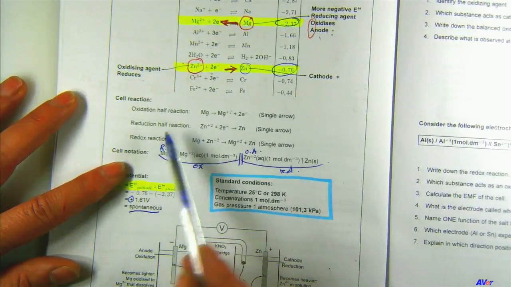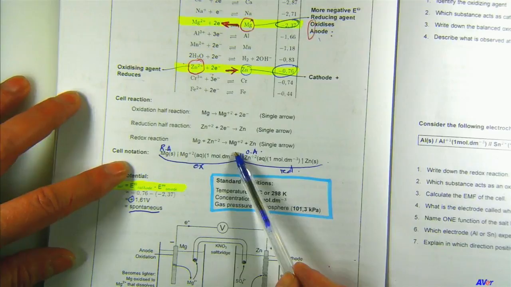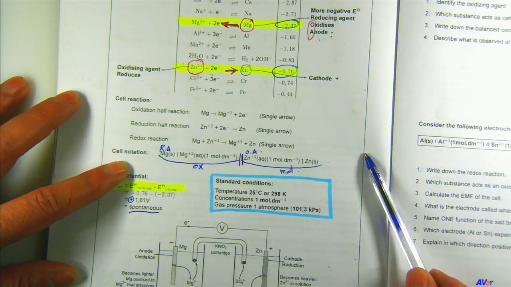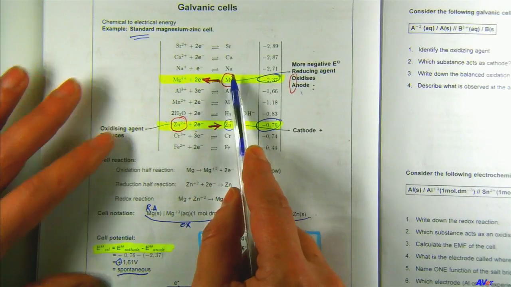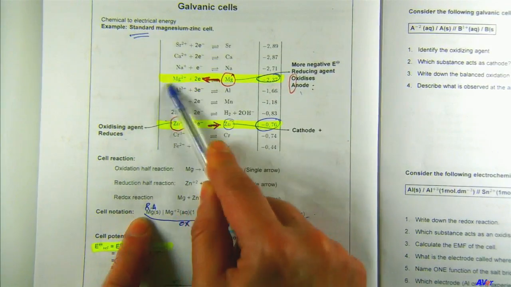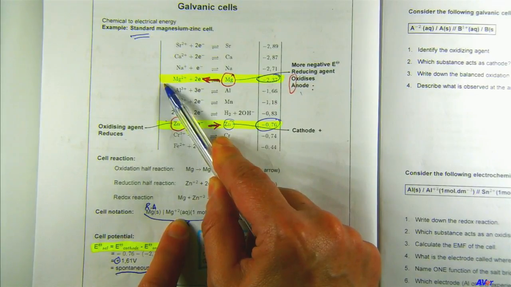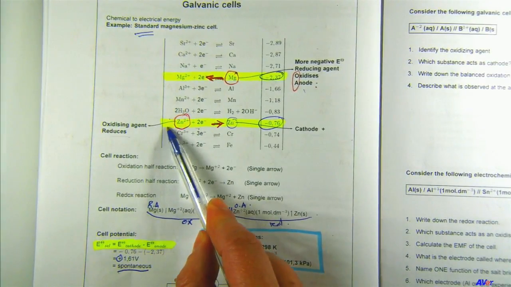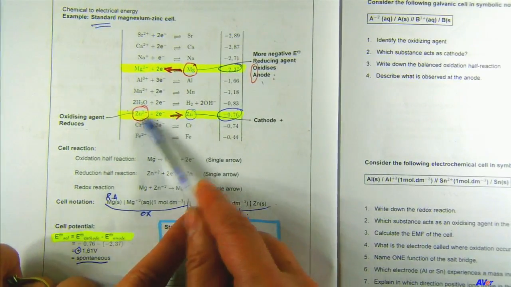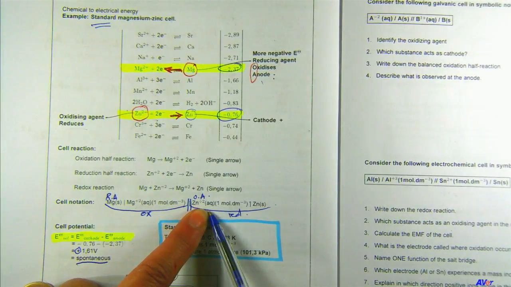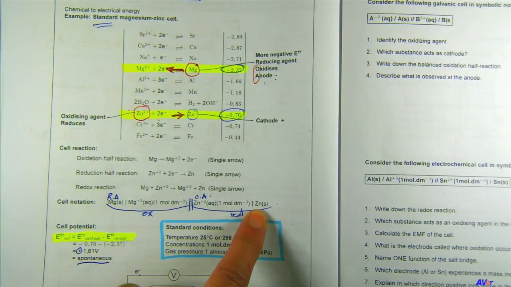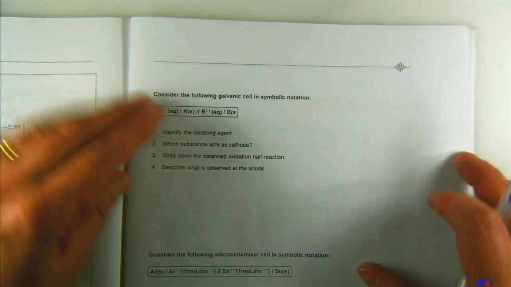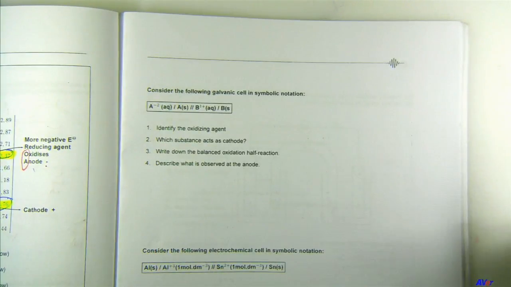Cell notation, you had to remember oxidation on the left-hand side, reduction on the right-hand side. You write it in the way that it occurs. Magnesium goes to magnesium 2+. And the other one starts from this side. So you have zinc 2+. 2+ means solution. Goes to magnesium without a charge. That will be solid. Okay, on the right-hand side, quickly see if you can answer question 1 to 4.